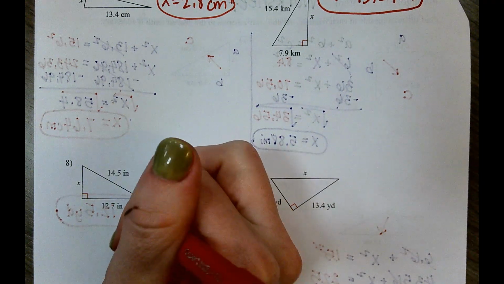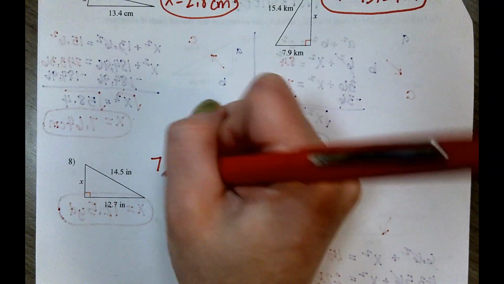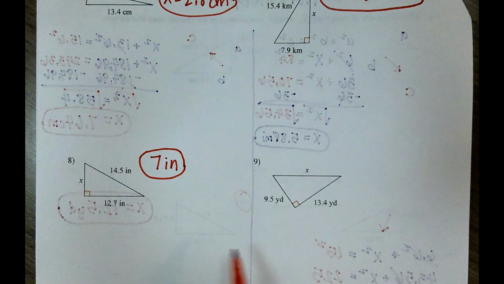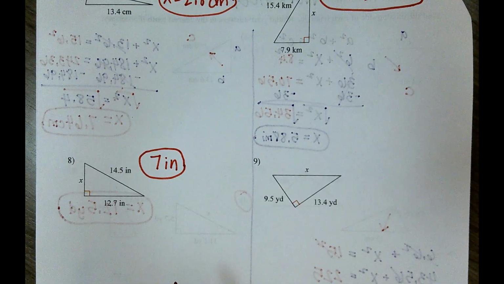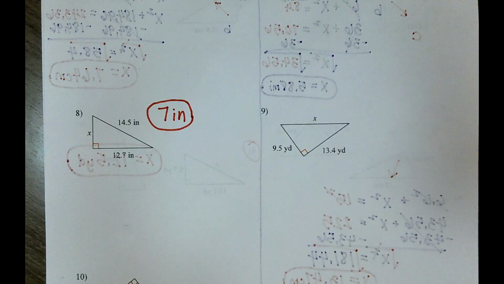Number 8, you should get exactly 7 inches. I got 8. You got 8 inches. I got 8. That's how I did it wrong. Okay, well, let's look at it. Answer key could be wrong. What equation did you write?